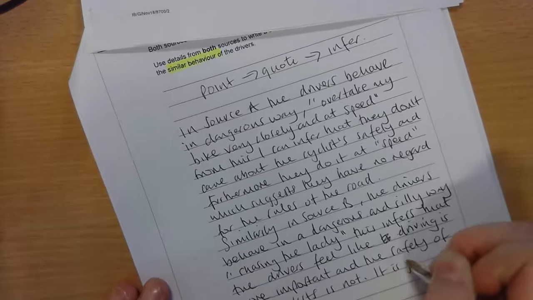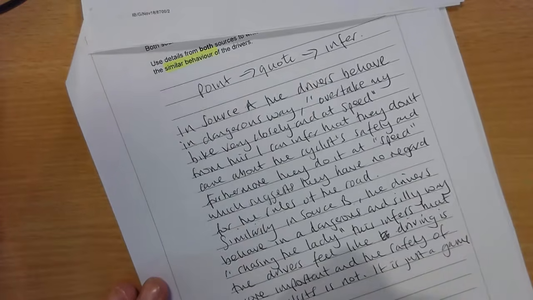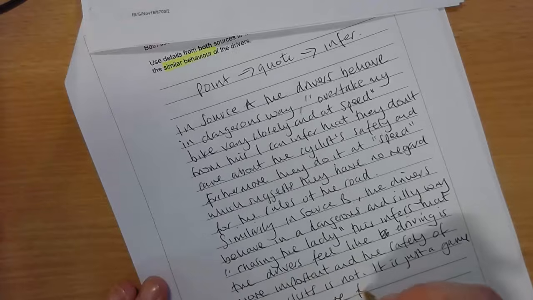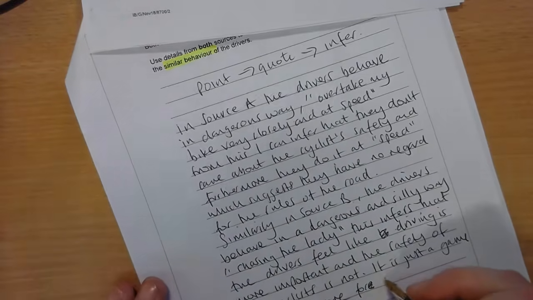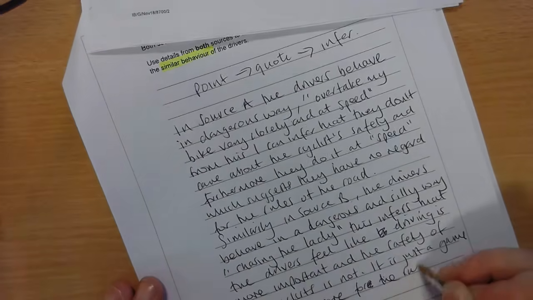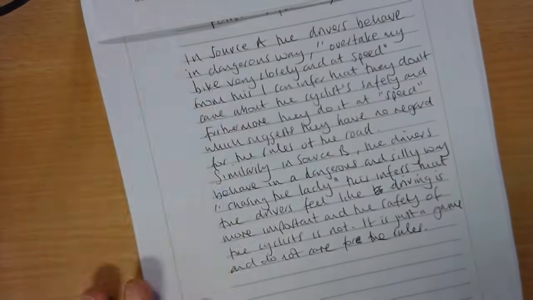It is just a game, and do not care for safety, for the rules. Okay, so we've said similar things, so that's good because we're talking about similarities.